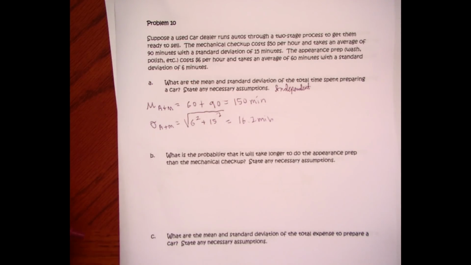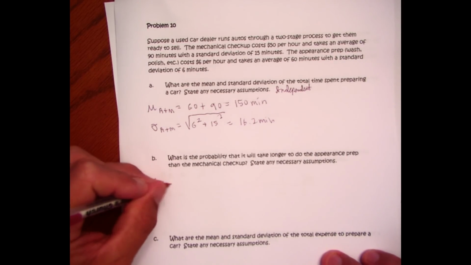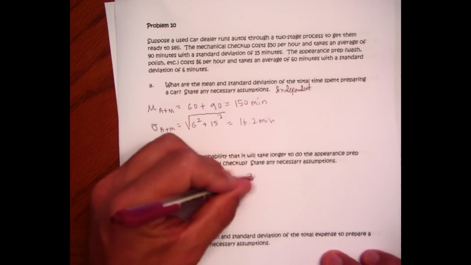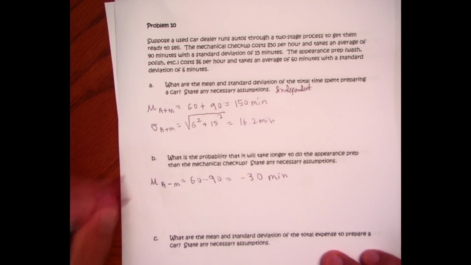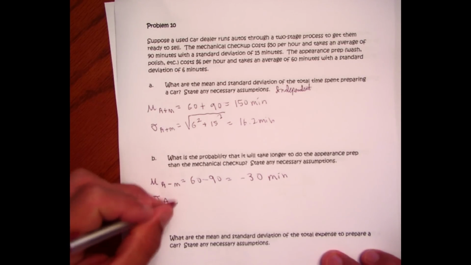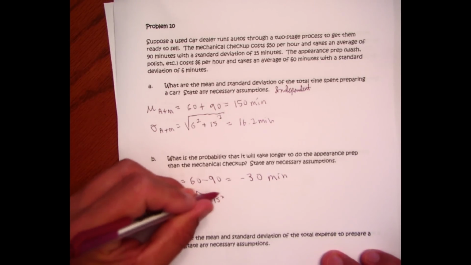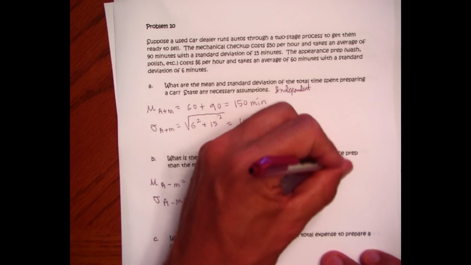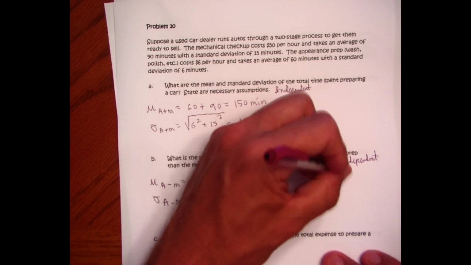What's the probability it will take longer to do appearance than the mechanical? Okay, well, as it stands now, if I do appearance minus mechanical, I would do 60 minus 90, and I would get negative 30. So the appearance on average takes 30 minutes less. The standard deviation, I would still add the variances. I get 6 squared plus 15 squared, and I get 16.2 minutes. So we're assuming that these are independent, and we're also going to assume that they are normally distributed.